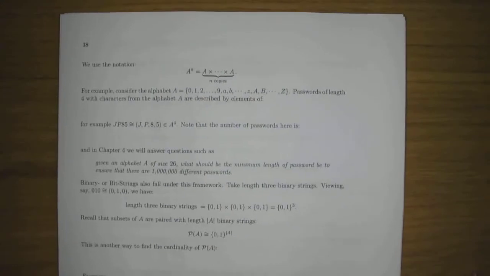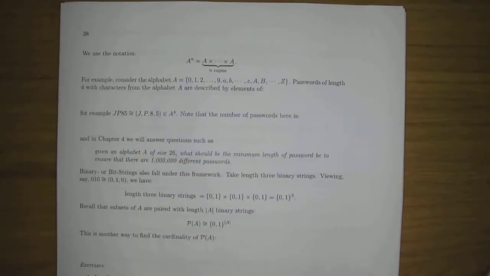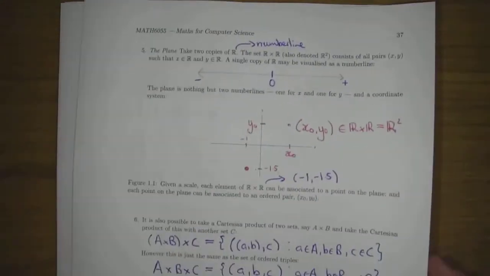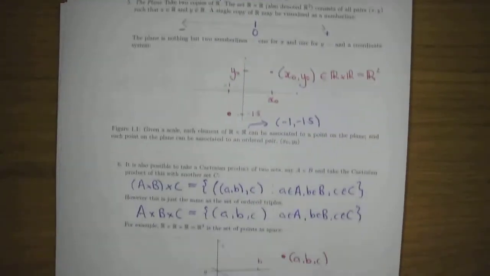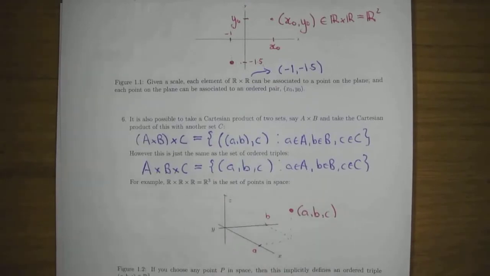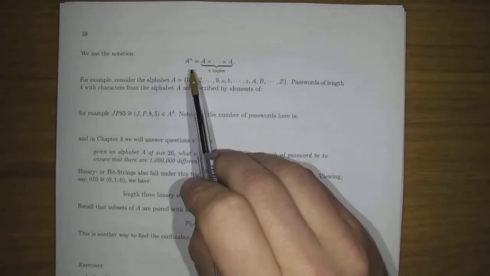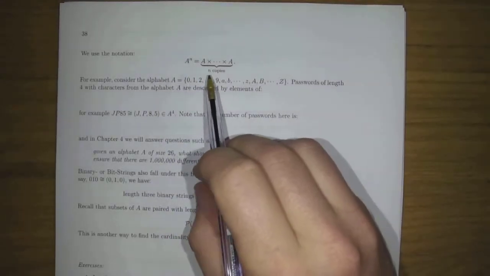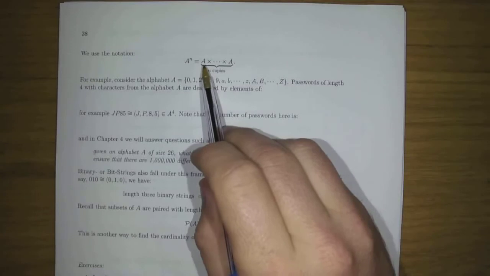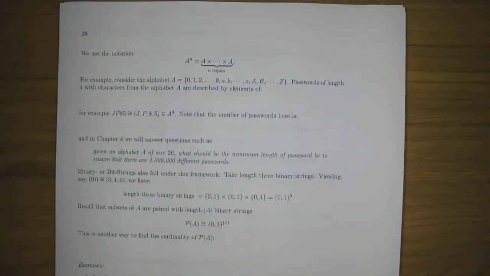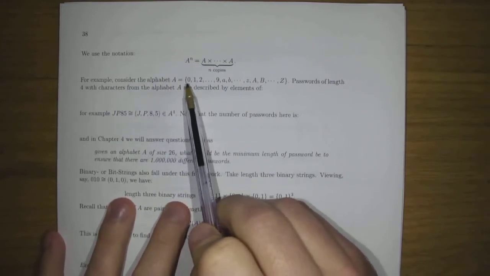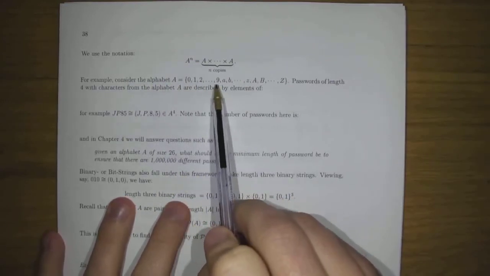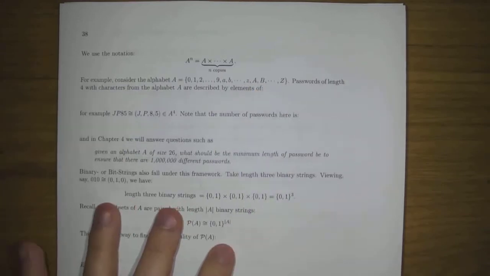Let's see some examples. We also use the notation A squared for the Cartesian product of A and A, and A cubed for the Cartesian product of 3 copies of A. Similarly, A to the n is the Cartesian product of n copies of A. For example, let's take an alphabet A made up of 10 digits, 26 small letters and 26 big letters.